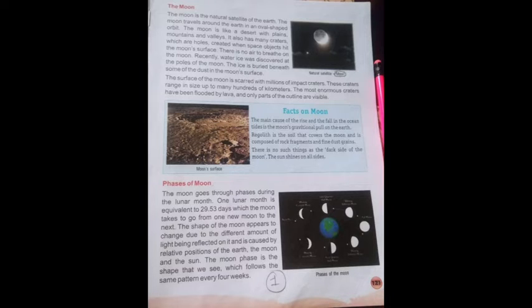The Moon is like a desert with plains, mountains, and valleys. It also has many craters, which are holes created when space objects hit the moon's surface. There is no air to breathe on the moon. Recently, water ice was discovered at the poles of the moon. The ice is buried beneath some of the dust on the moon's surface.